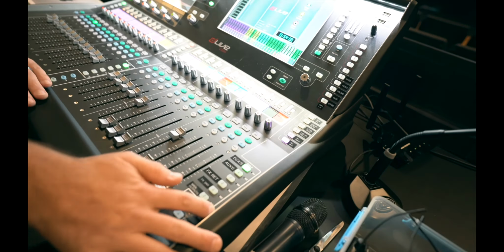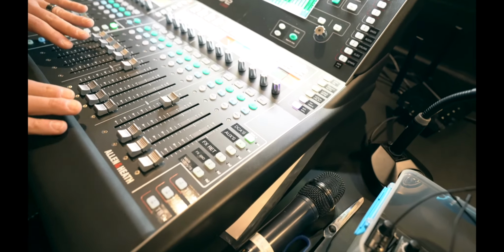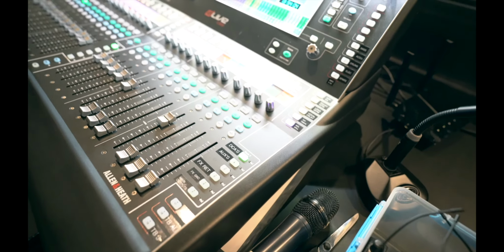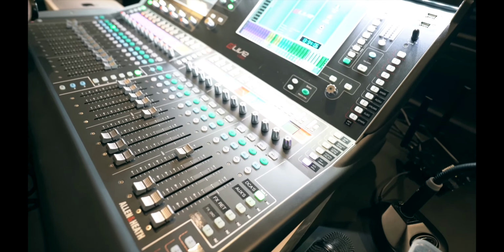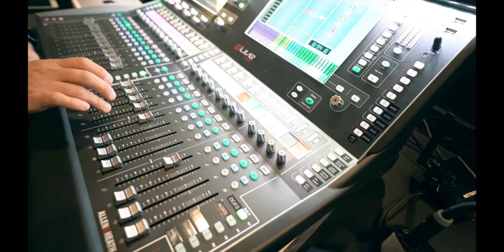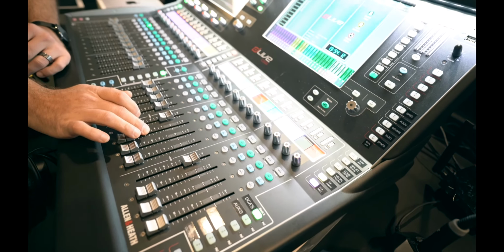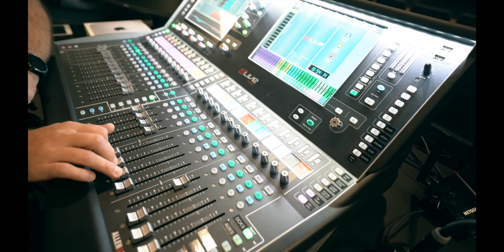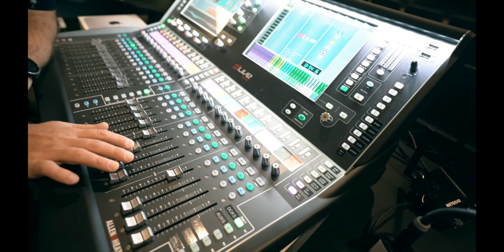How these are laid out are DCAs. DCAs are groups, basically changing all of the faders at the same time for you. We have drums, bass, guitar, keys, tracks, band, vocals, vocal effects. So the one that's new here for you guys is band.